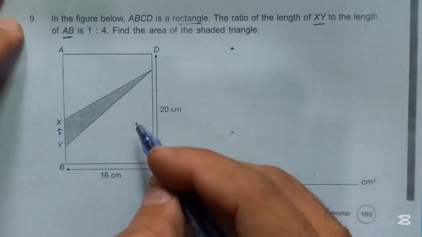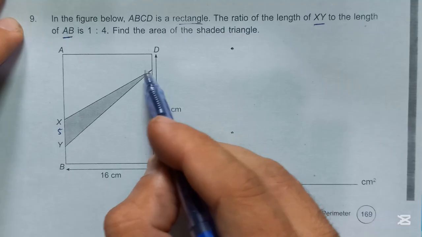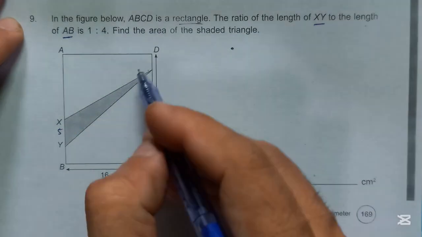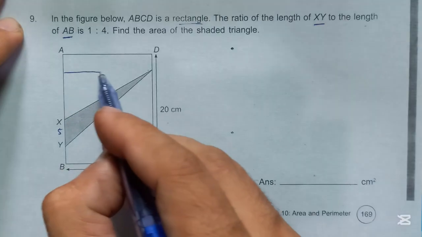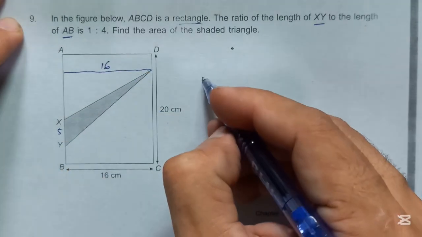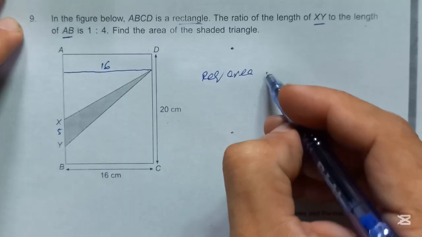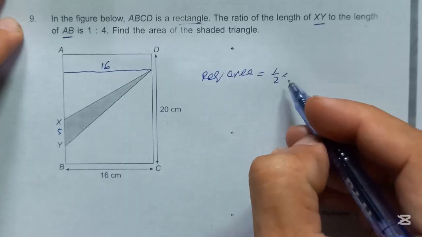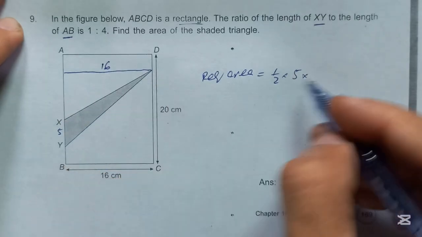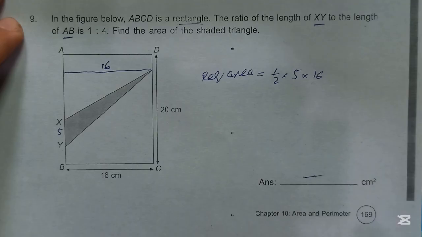Now the question is very simple. So if this is 5, the height of the right triangle will be equal to this one, that is 16, because this is the height of the triangle. This is also 16. So now the required area is 1/2 into base into height, that is 16. Solve it on the calculator, you will get the answer.